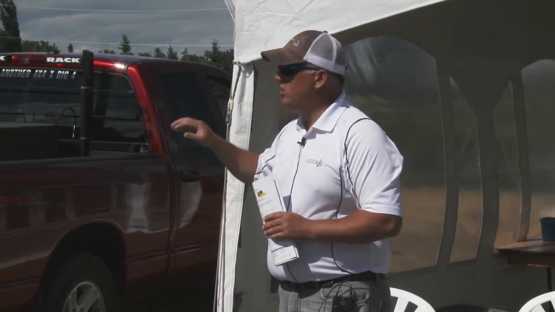So that machine there is an electroconductivity mapper. There are certain consultants out there that are employing them for mapping soils. That particular one is a newer model. It actually maps pH, electroconductivity, and organic matter.